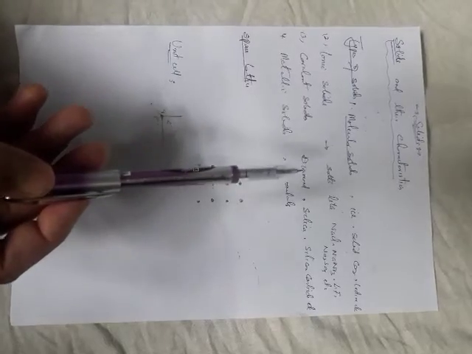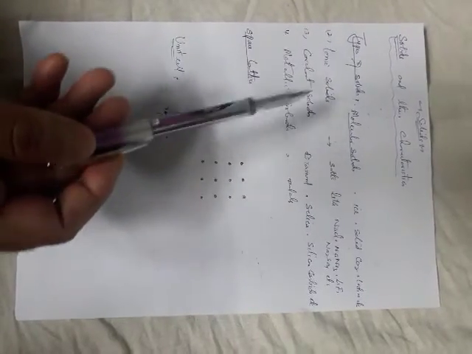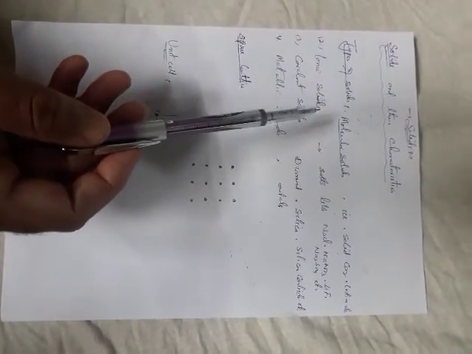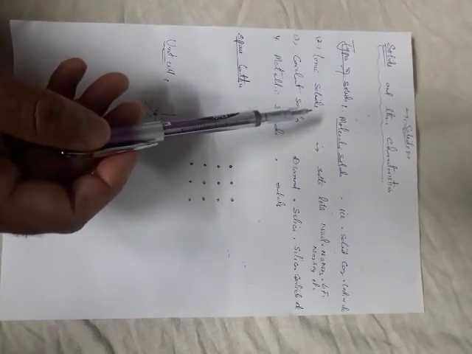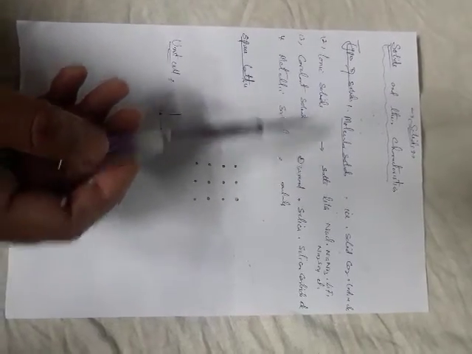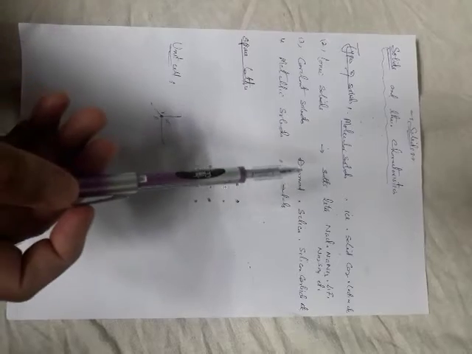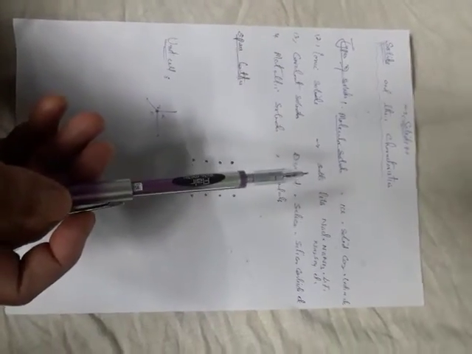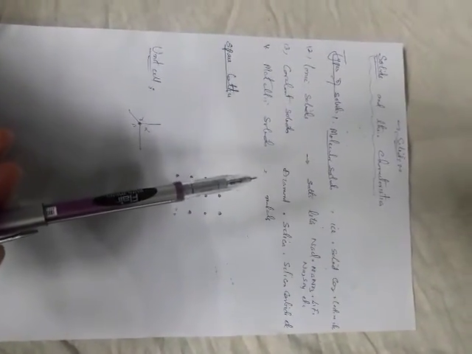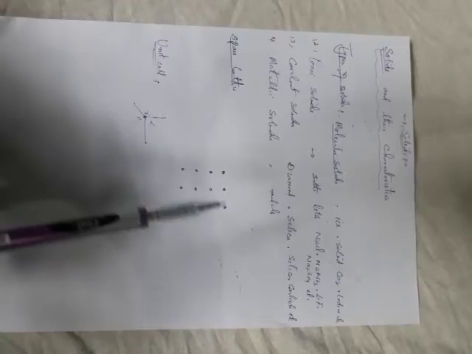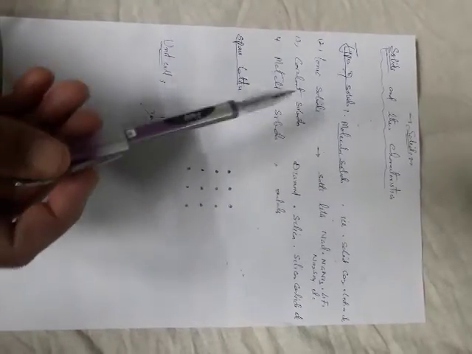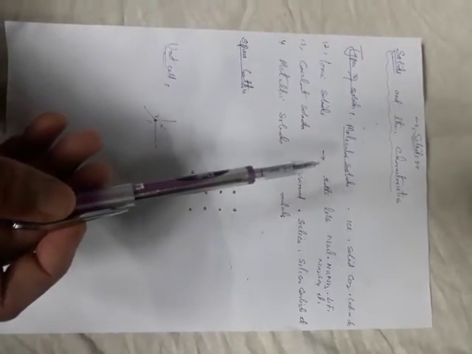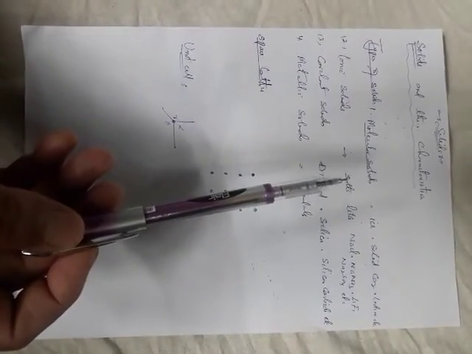Then, another type of solid is ionic solids. In these solids, the constituent particles are ions, and there are two types: positively charged ions and negatively charged ions. In ionic solids, these ions are held together in a regular fashion throughout the whole crystal.